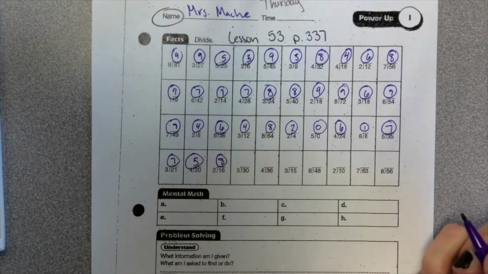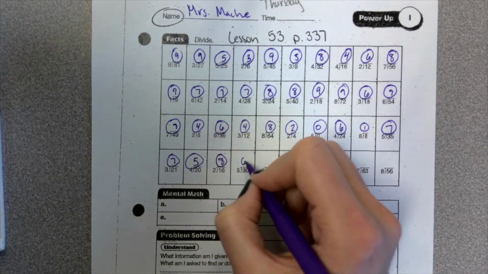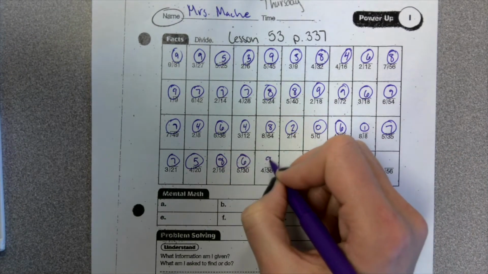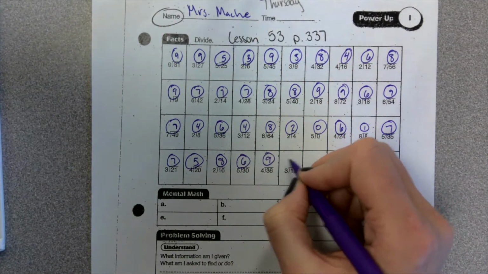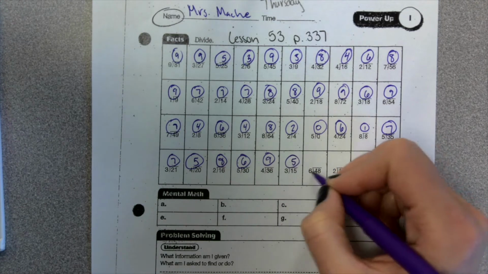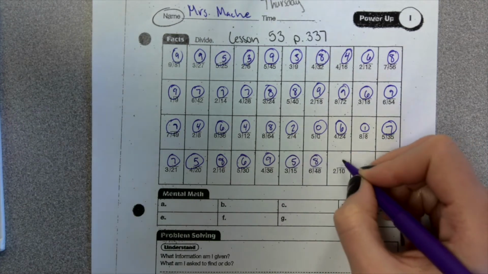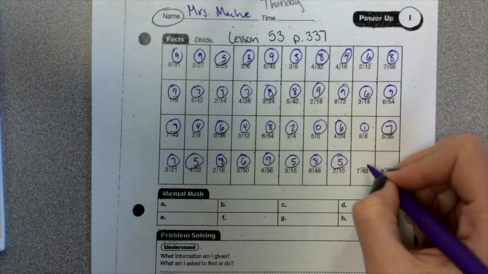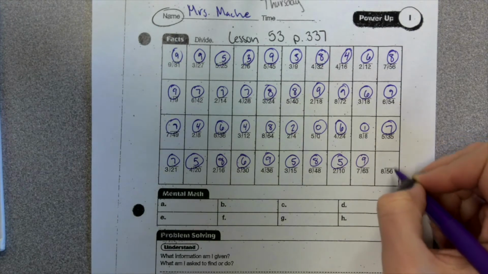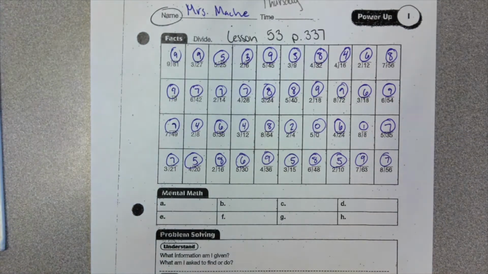16 divided by 2 is 8. 30 divided by 5 is 6. 36 divided by 4 is 9. 15 divided by 3 is 5. 48 divided by 6 is 8. 10 divided by 2 is 5. 63 divided by 7 is 9. 56 divided by 8 is 7.